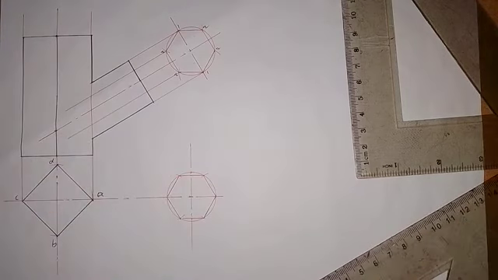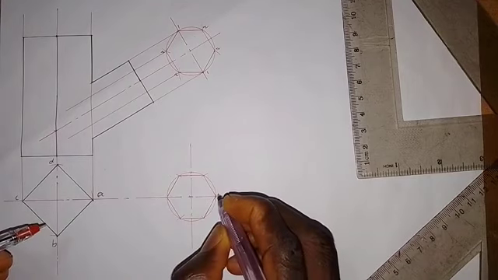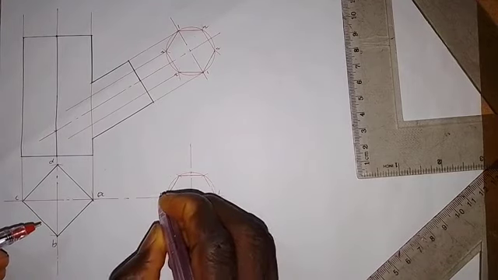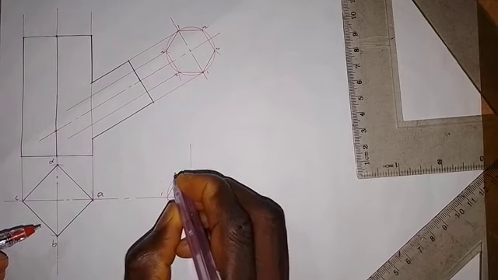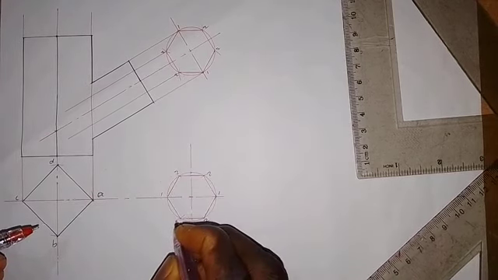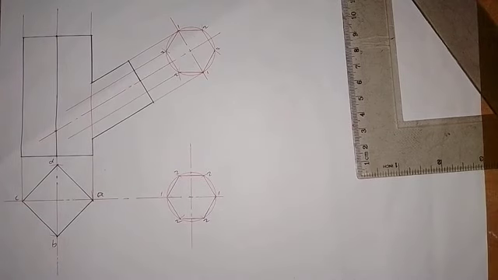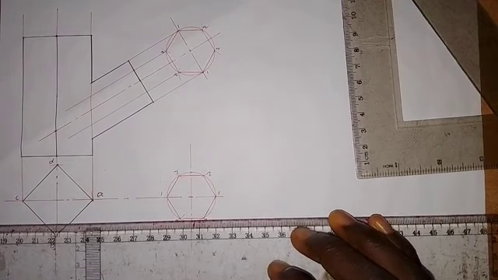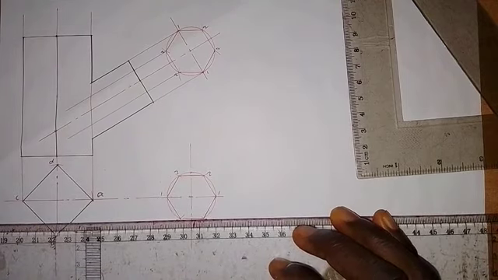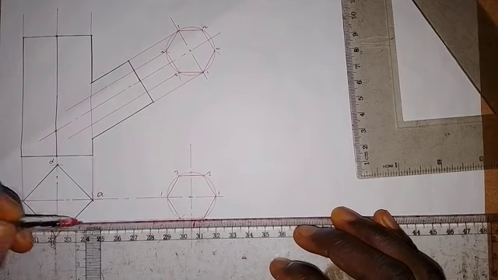Alright, so in terms of numbering, down here this will be 0.1, and this will be 1, this is 0.2, and this is 2, this is 2, and here we have 2. Okay, so now, with what we have done here in the plan, I'm going to draw a horizontal line from point 2 to touch this square, which is the base of the square prism.